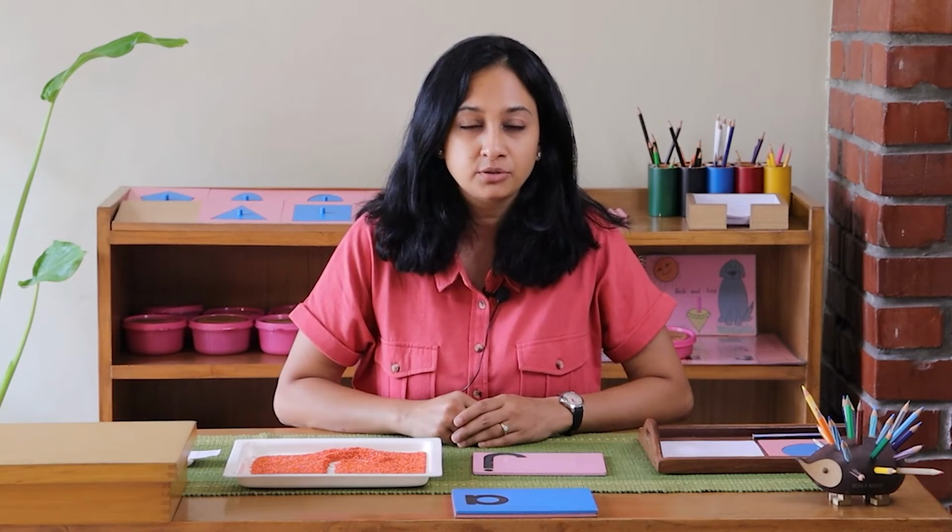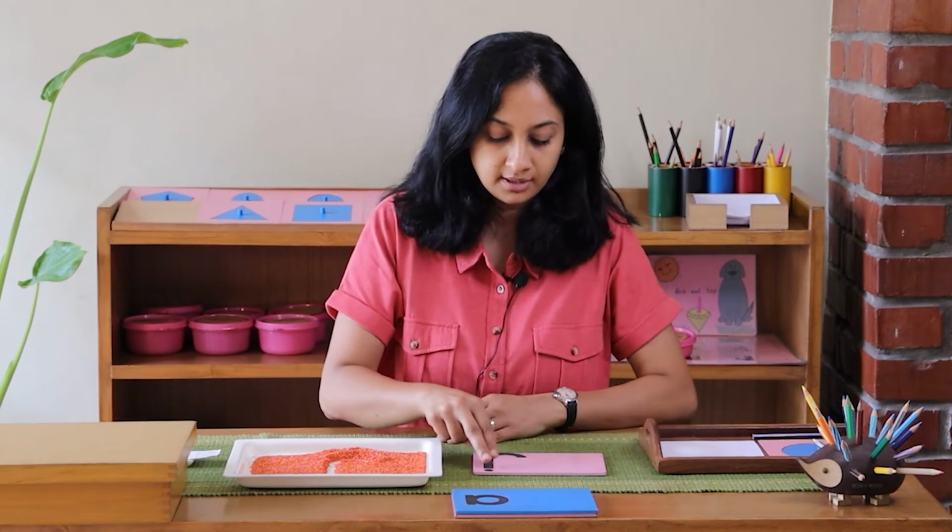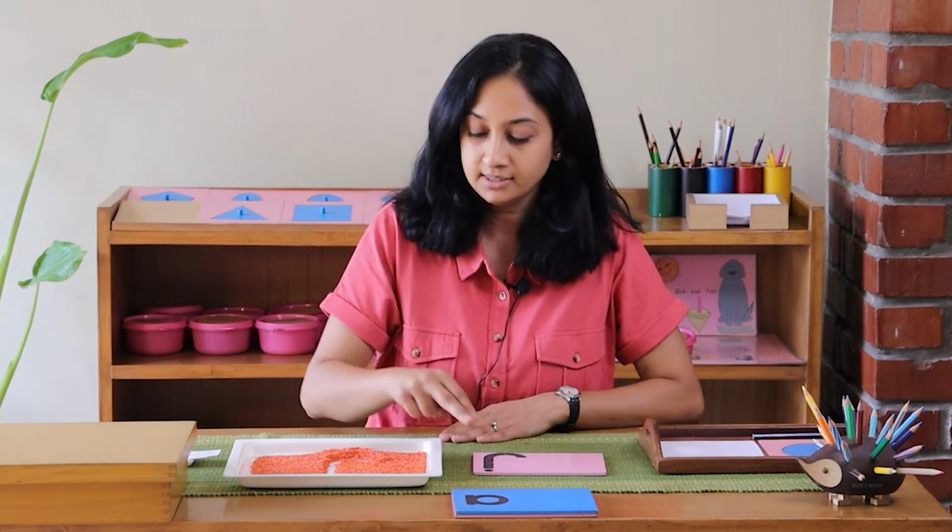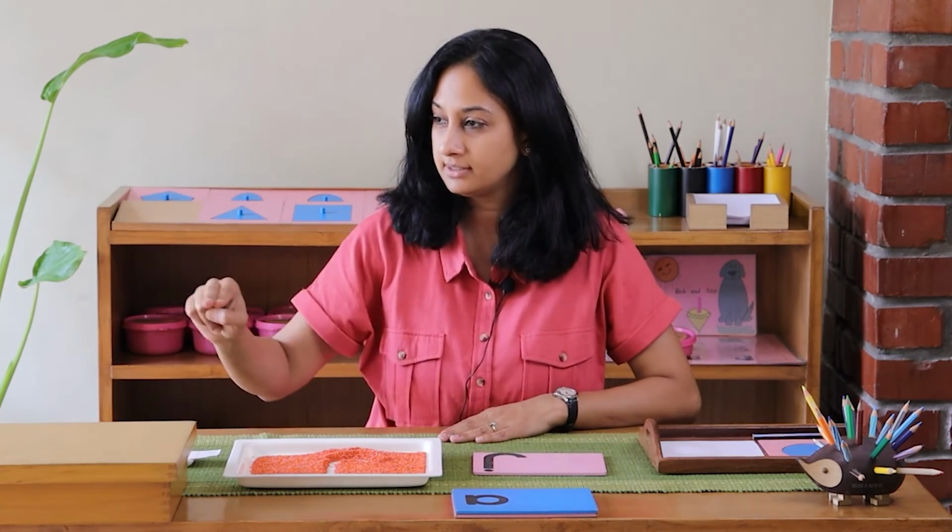So this is the sequence of writing in the Montessori method: sandpaper letter, sand tray, in the air, and then on a sheet of paper.